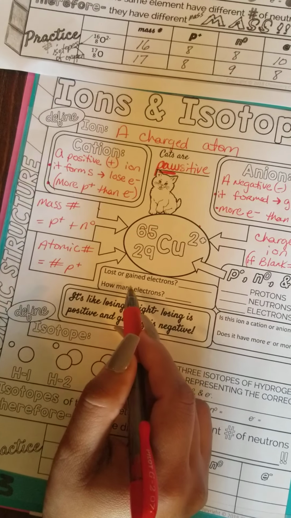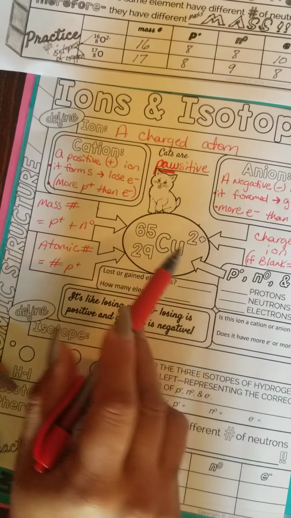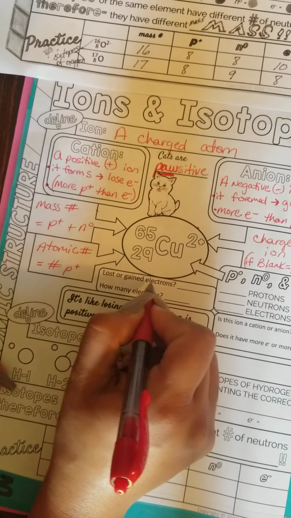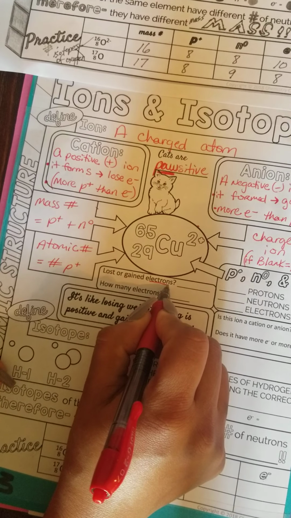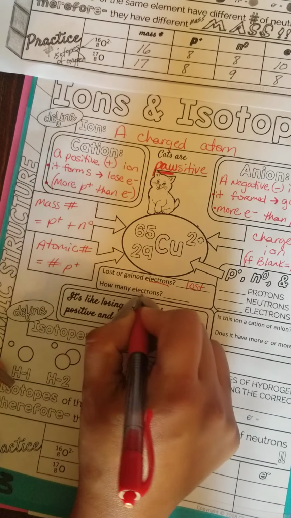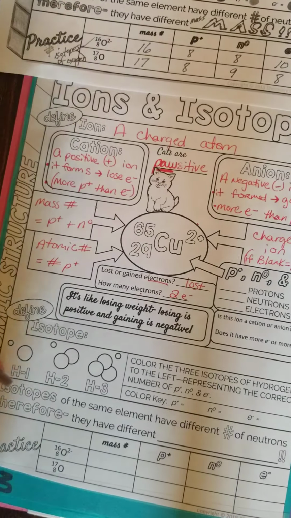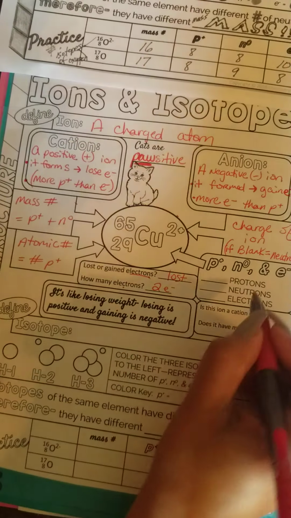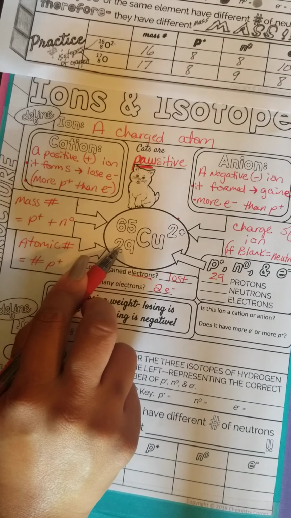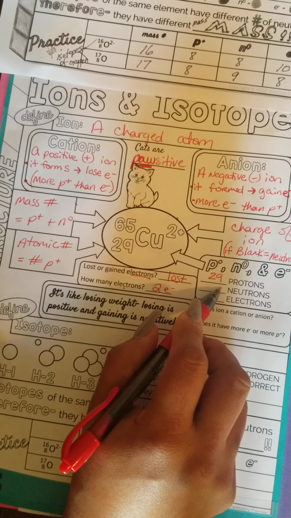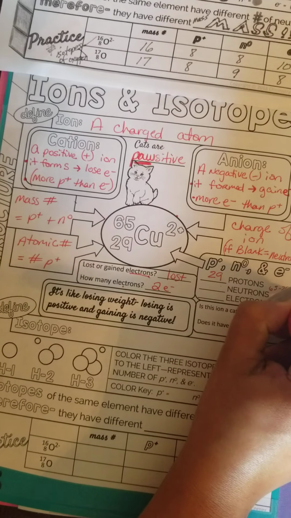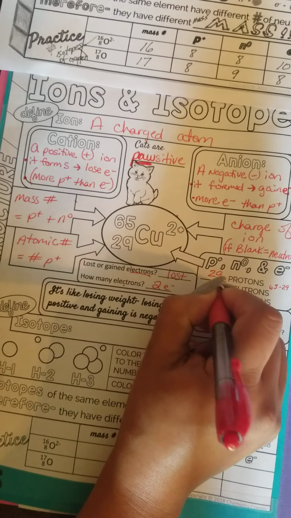Remember, lost or gained electrons. So when we look at this one, did it lose or gain the electrons? Because the electrons are the ones that are doing the moving, not the protons. It lost. How many electrons did it lose? 2 electrons. Okay. How many protons are over here? 29, because that's what the atomic number tells me. How many neutrons are over here? 65, take away 29 equals 36 neutrons.